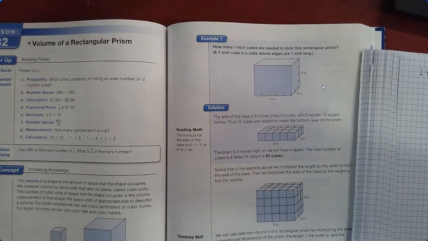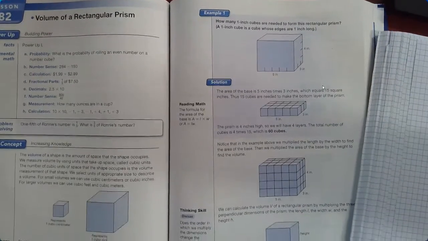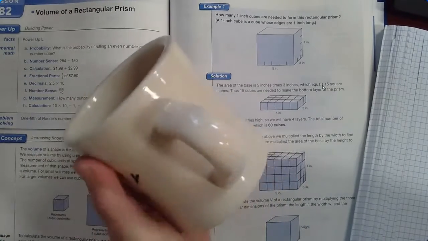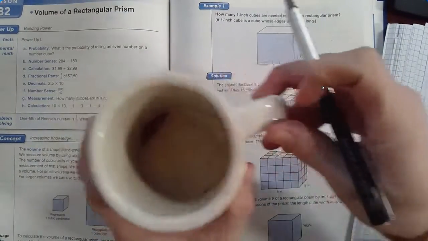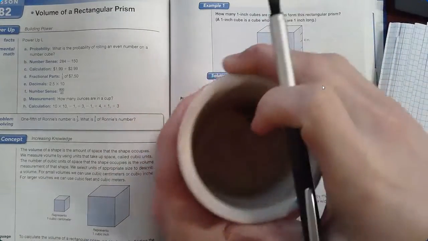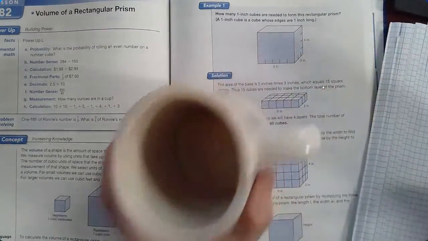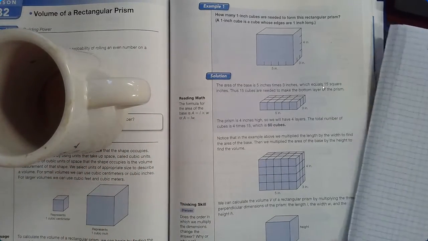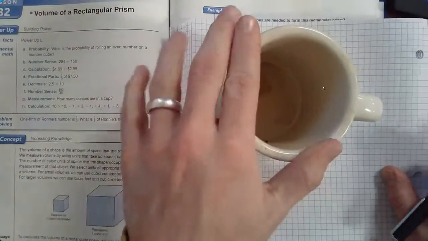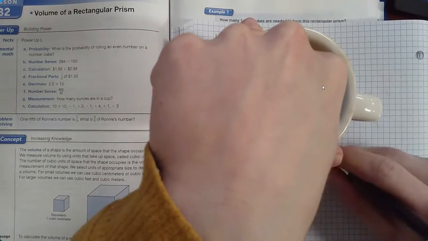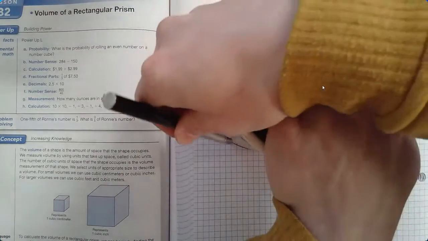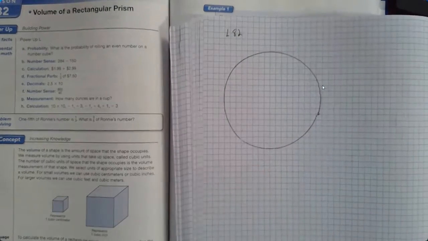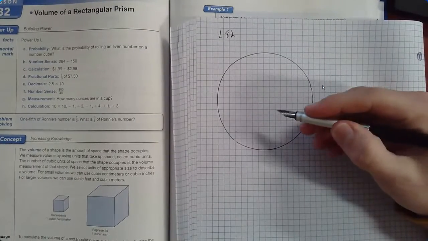So volume is essentially how much space is in something, right? Let's say I have my mug here. We'll ignore the handle and we'll kind of ignore that it's a little curved. But we have my circumference or my perimeter, which is just the space around the object, right? If I just draw around here, that would be my perimeter, or in this case, because it's a circle, that would be my circumference, right?